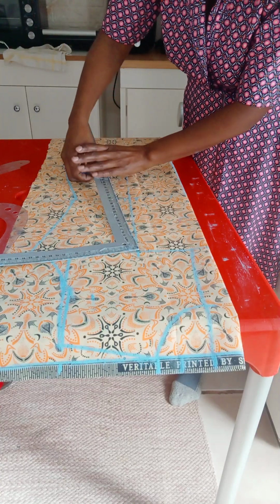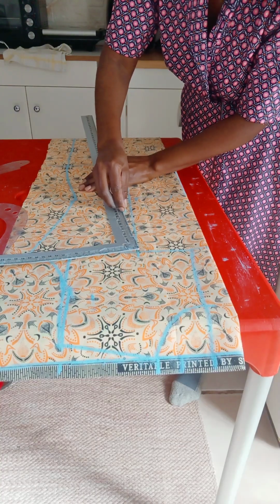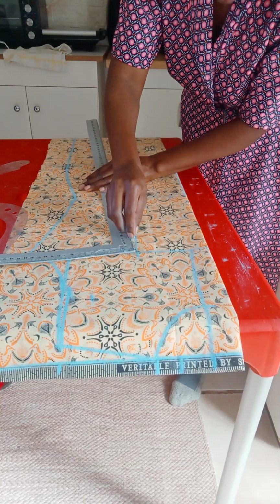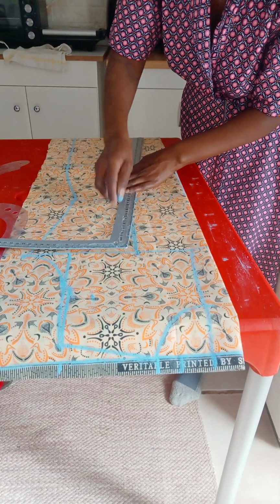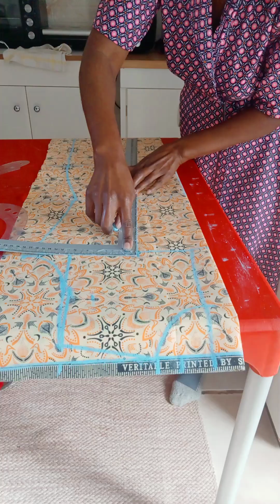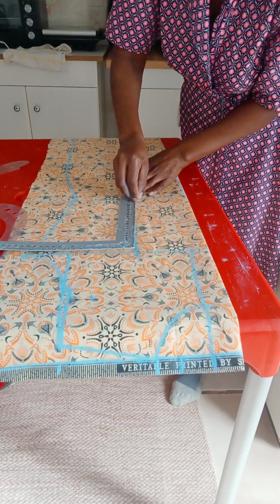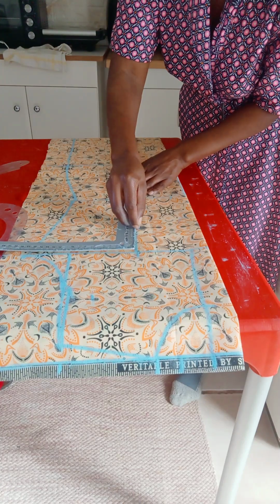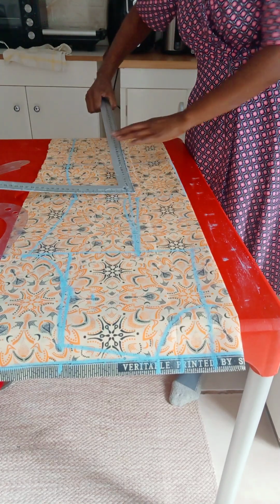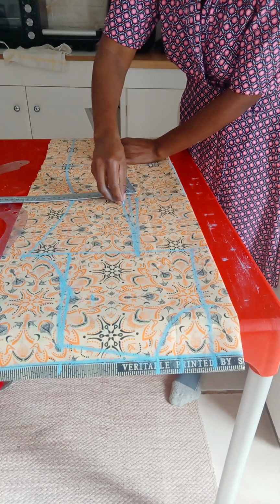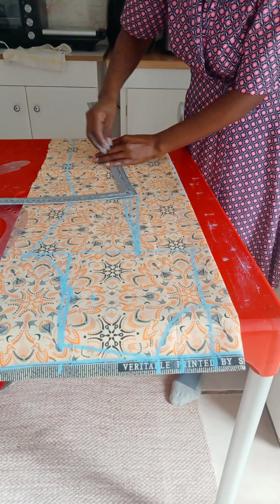Then join the dart like this. Oh, my ruler is not the same as it used to be. Please work with me. The problem is my ruler. It's old. I must buy a new one. I bought this in 2017 when I was starting. It's time to buy a new one, because the numbers are not supposed to be like this. Then join here.